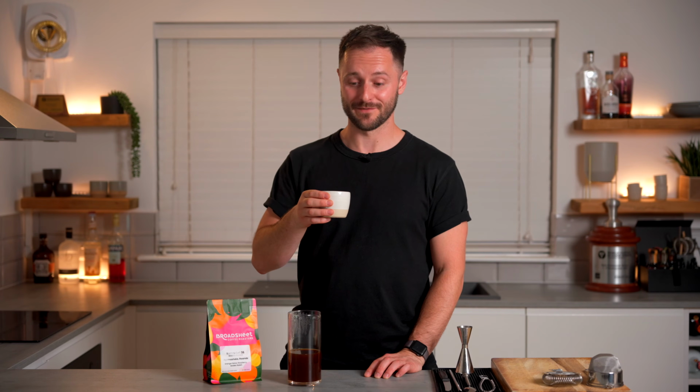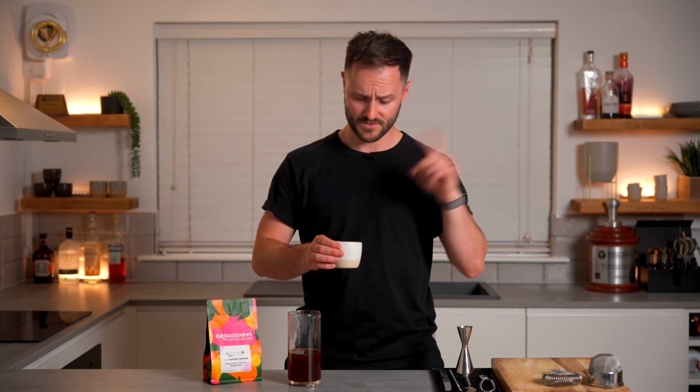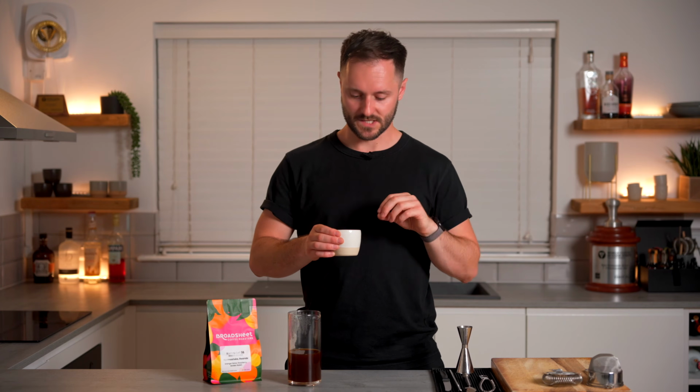That is a delicious cup of coffee. I do agree with all the flavour notes they say on the bag, so they've definitely got the kind of tea-like character in there, which I think we should really lean into for the cocktail. There's a really profound berry-like sweetness, and that dried fruit is subtle and kind of underlying. So I do broadly agree.